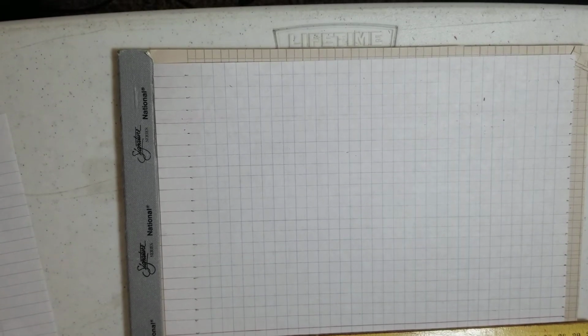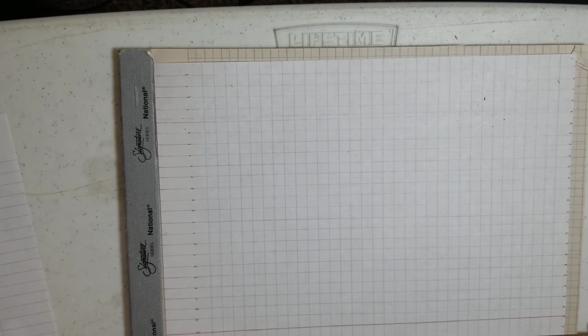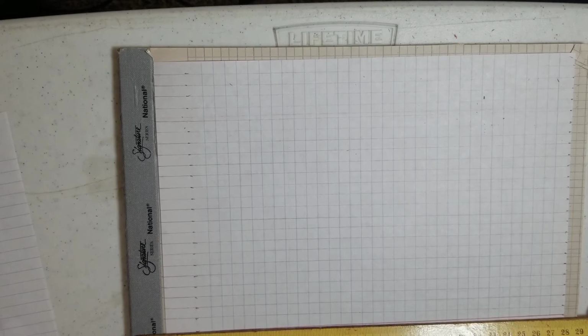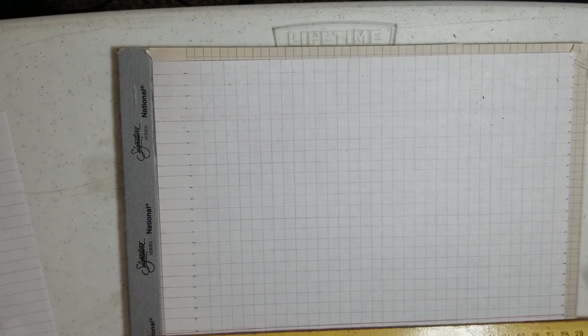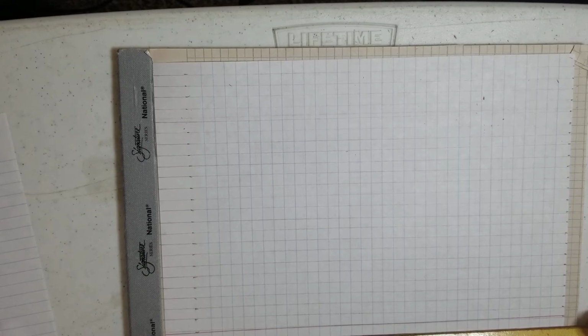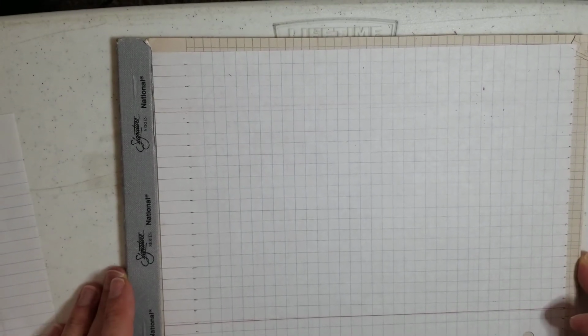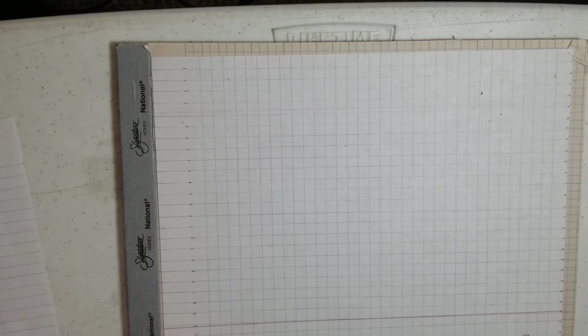That'll save you some time. Not real good. Not real straight down here at the bottom. Anyways. Okay. So I have my graph paper now created.